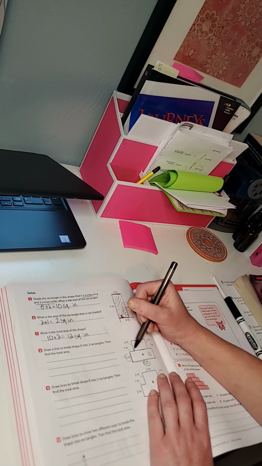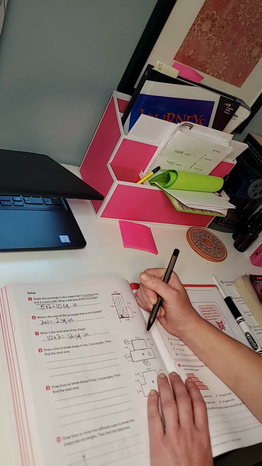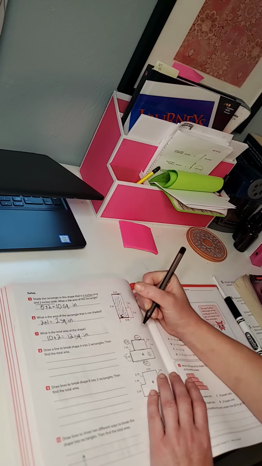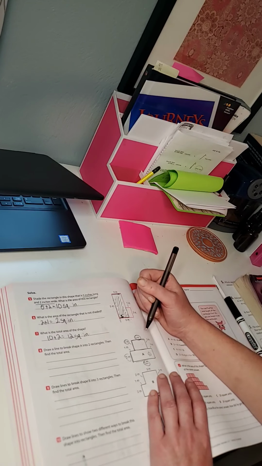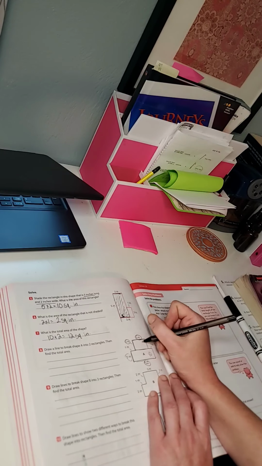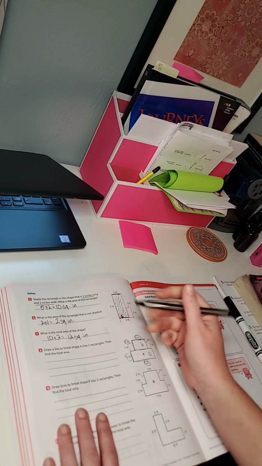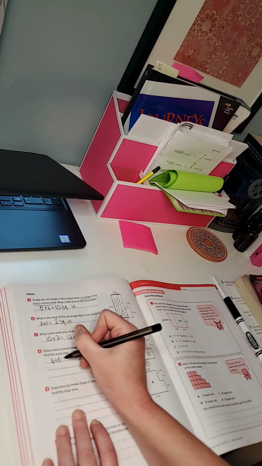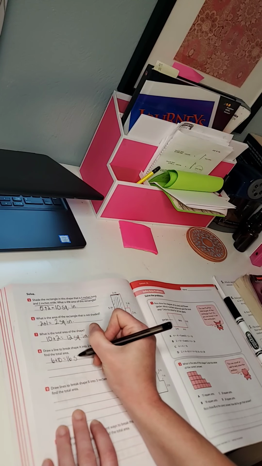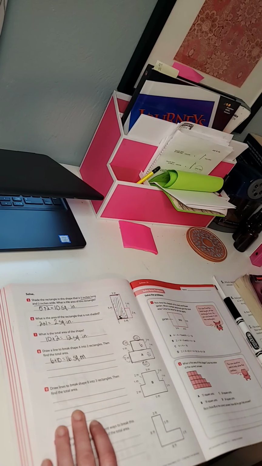So we've got the length, and it is labeled as 2, and we have the width, which is labeled as 3. So 2 times 3, 3 times 2. Good job. 6. 6 plus 10. 6 plus 10 equals 16 square. Did it tell us meters? Meters.